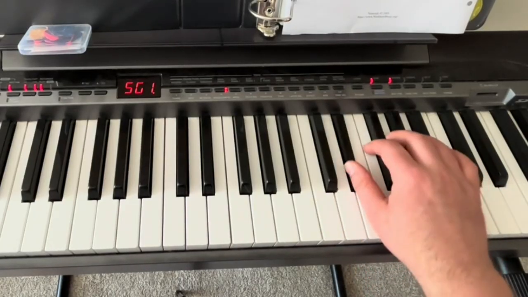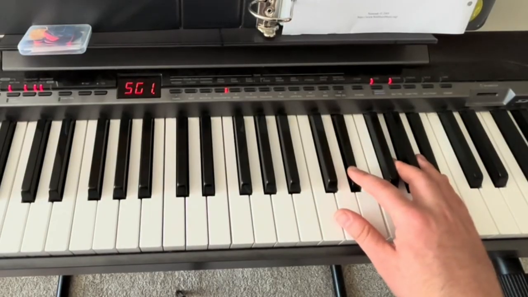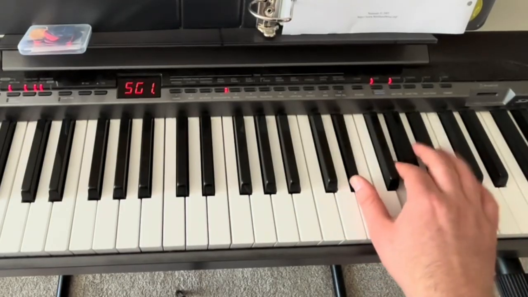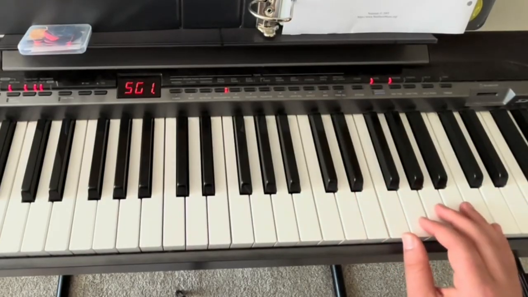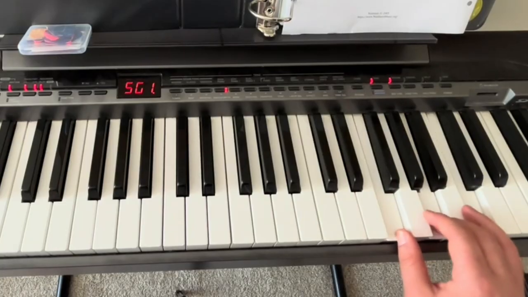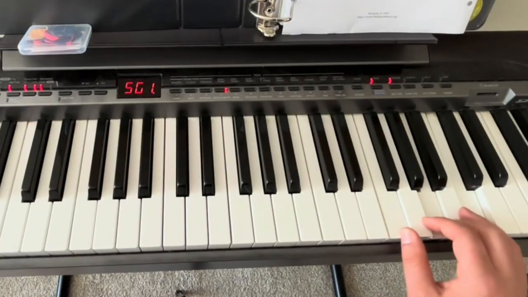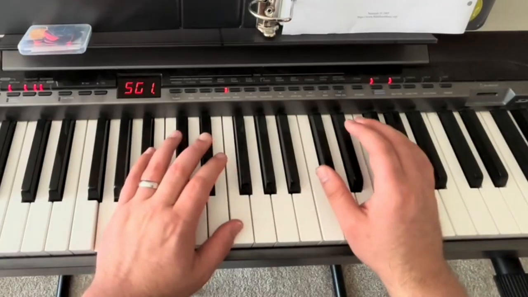Then we have E flat, G, and B flat. We know this is major because in the E flat major scale, G is natural, and that matches. And B flat is also the same. And last but not least, we have F, A, C. And we know from before that this is F major because A and C are both in the F major scale. Okay, so hopefully this makes sense.